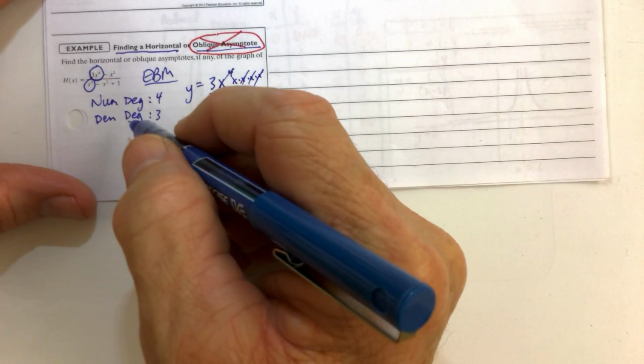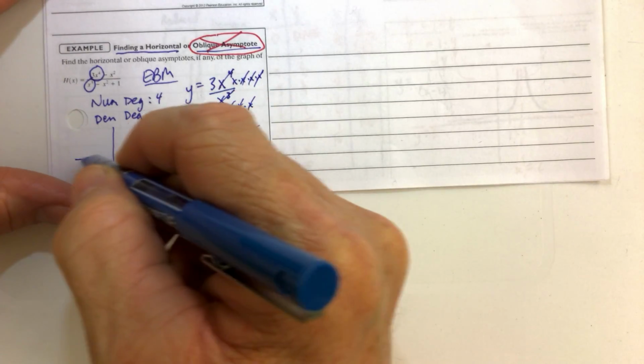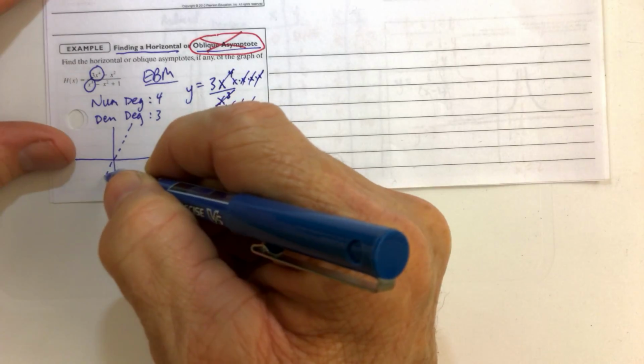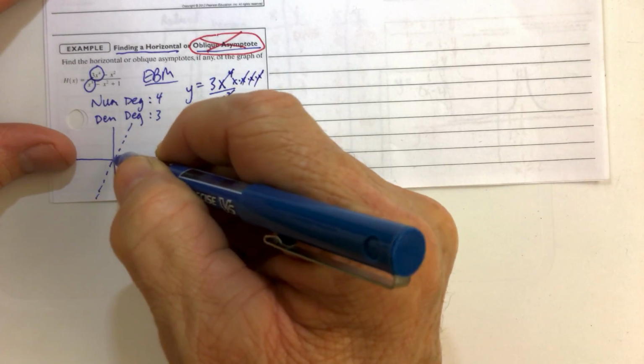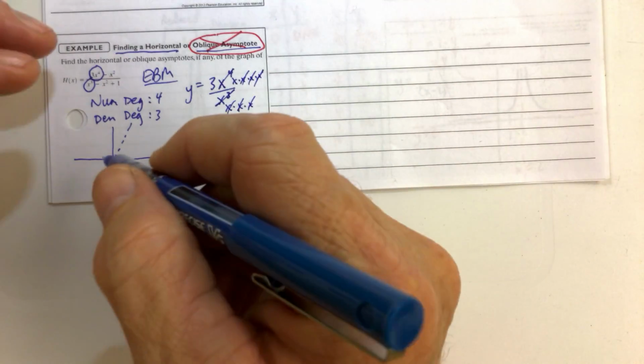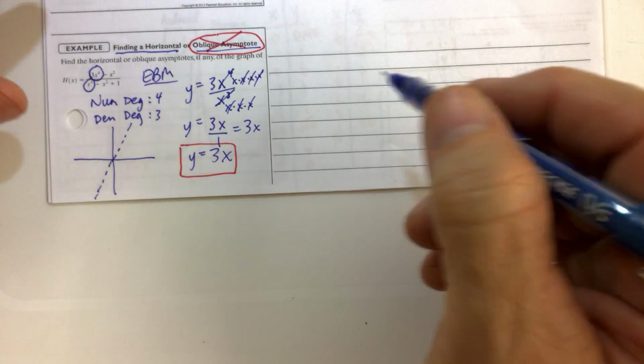That means that when we're graphing this function, y equals 3x would be a slope of 3 going through the origin. That would kind of be like an oblique asymptote, like a diagonal asymptote.